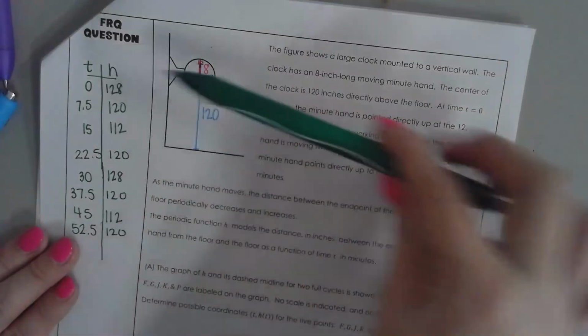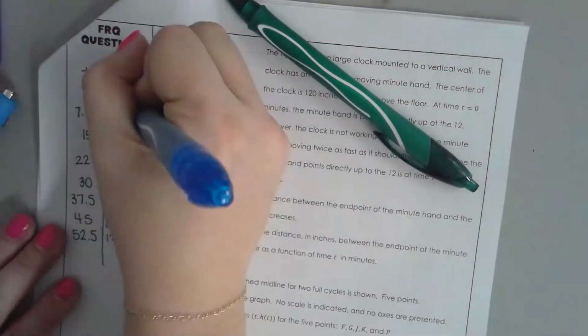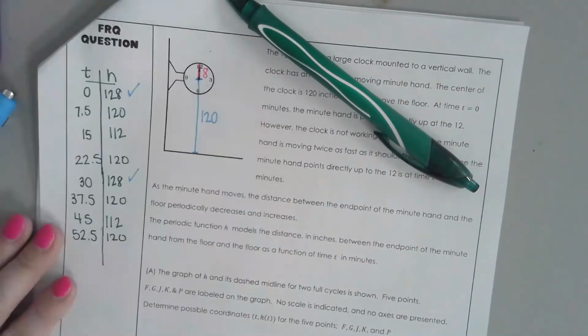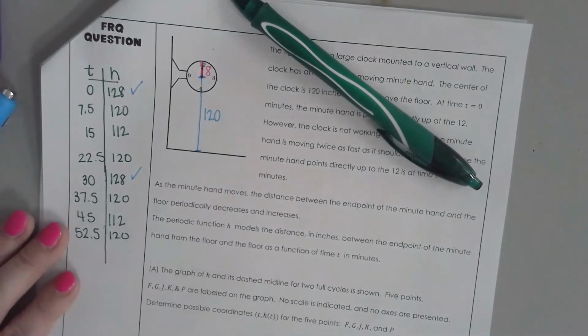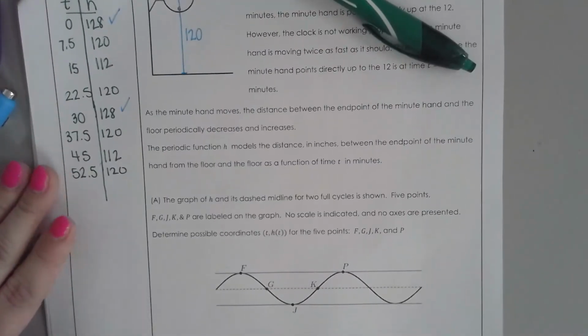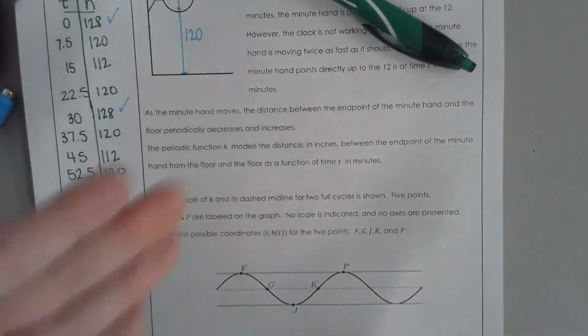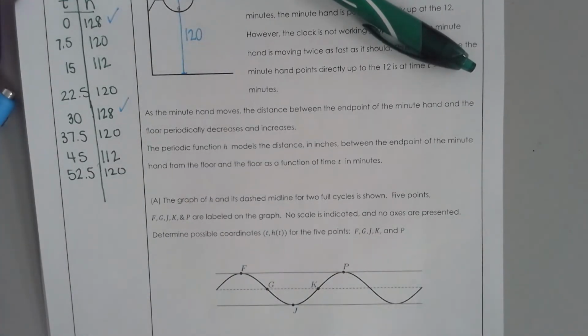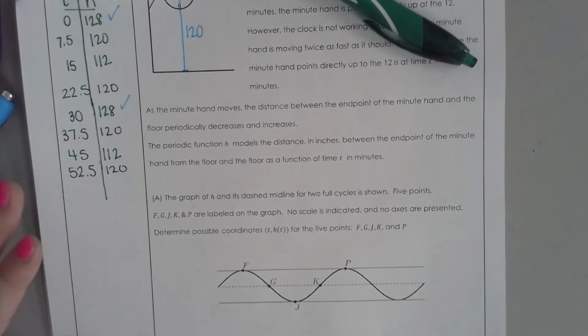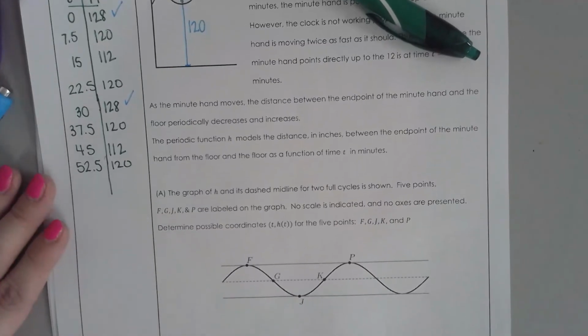So you're going to pick out two of the highest ones. So the 128s, that's going to be your F and P. And I feel like all of the practice things that we've gotten have had this type of question on it, which is a good thing for you all. You're seeing the same type of question. You know what to expect. You know how to approach it, at least.